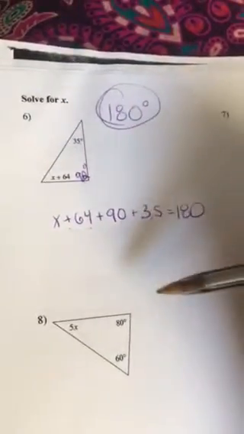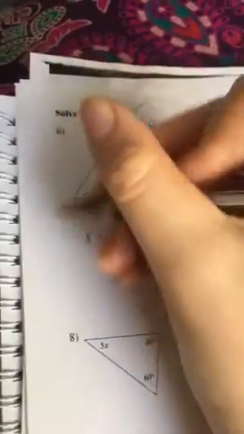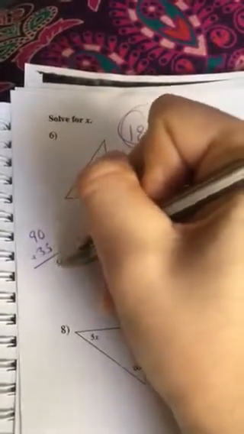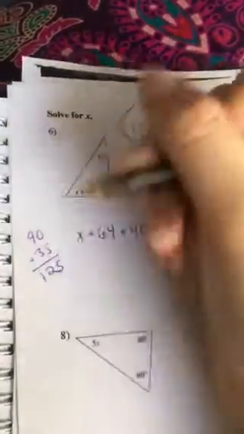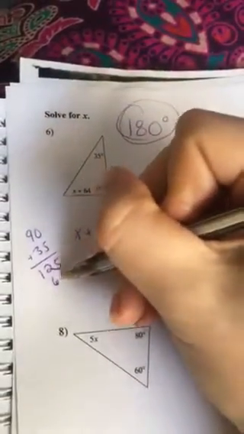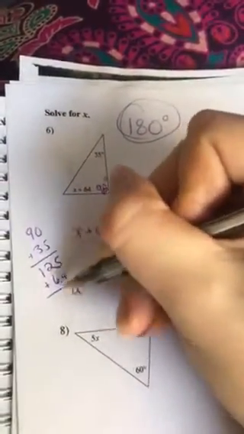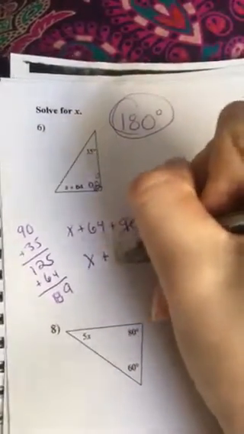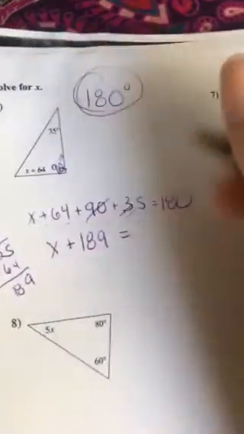I have three constants that I'm just going to add up. I get 189. So I have x plus 189 equals 180.